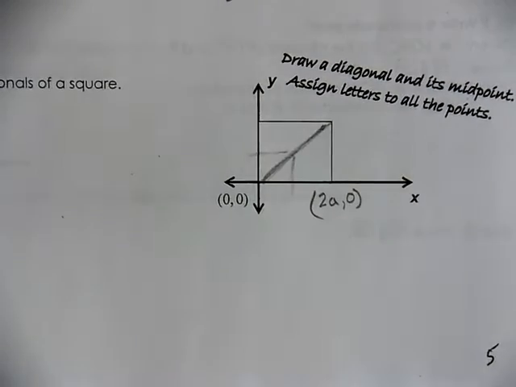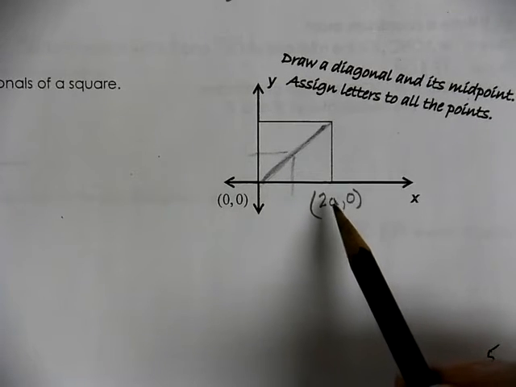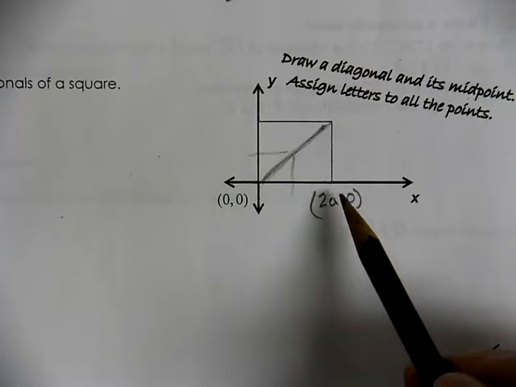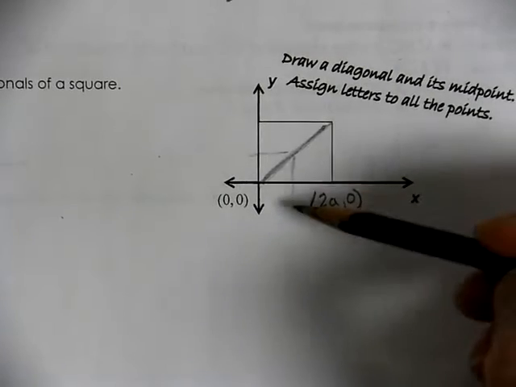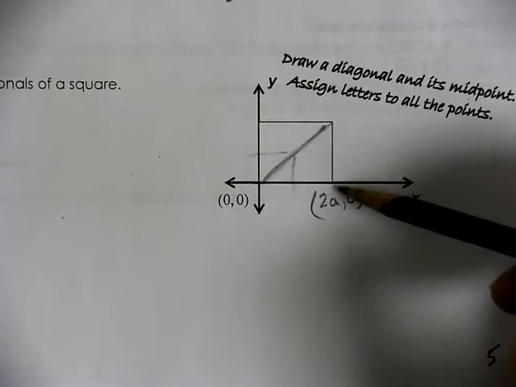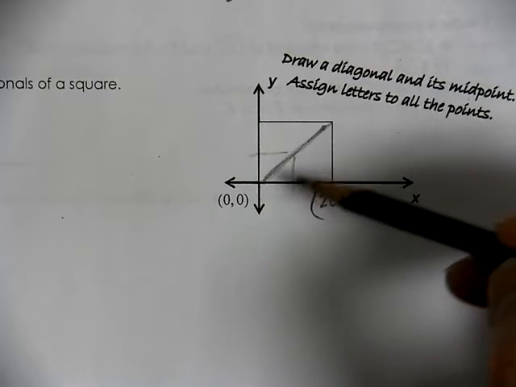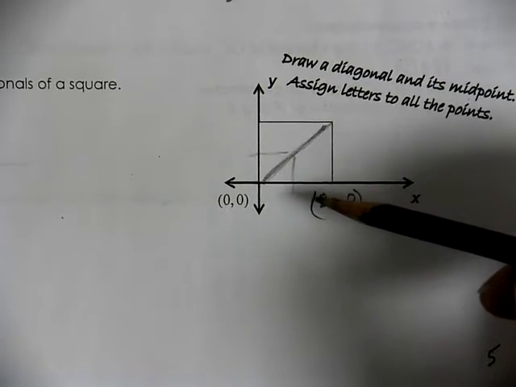So we're going to say that this coordinate is 2a, comma 0. We could have called it 1a or just a, comma 0. That would have been fine. But then when we did half of it, we would have had a fraction. So I'd suggest going twice as far. So when we take half of it, we just have the number 1 rather than the number half.